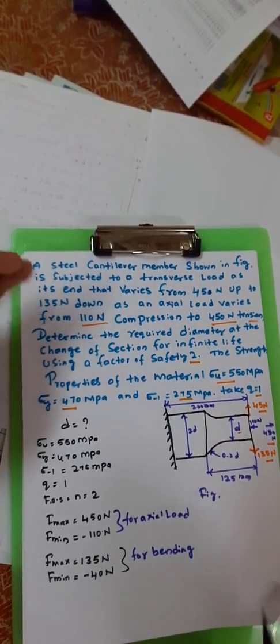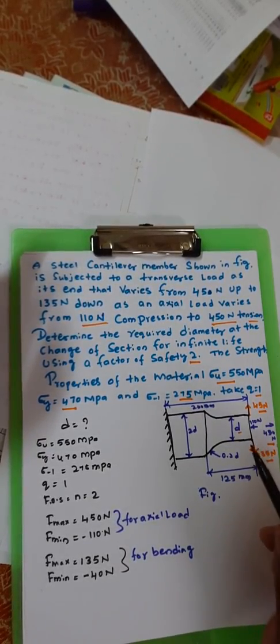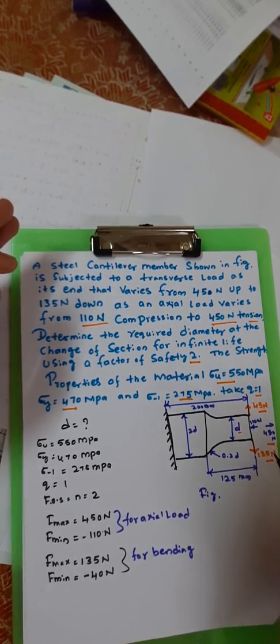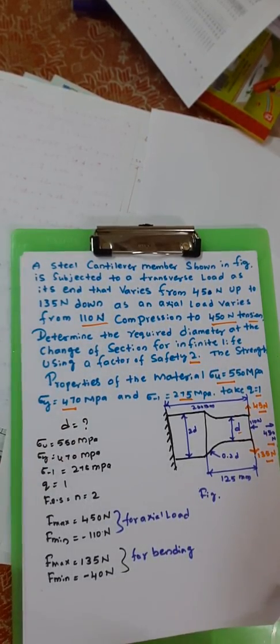The steel cantilever beam here is subjected to variable bending as well as variable axial load, so we need to consider this equation.